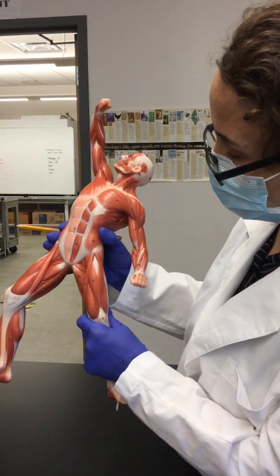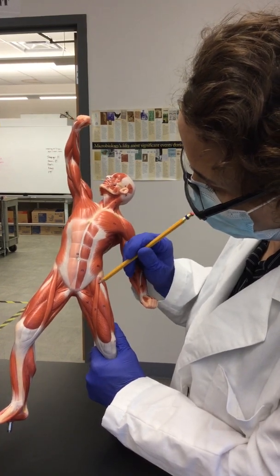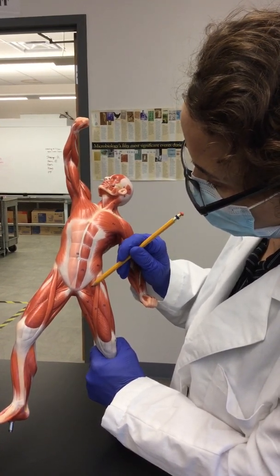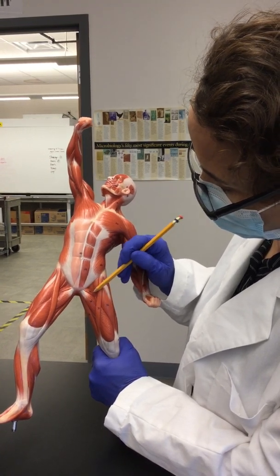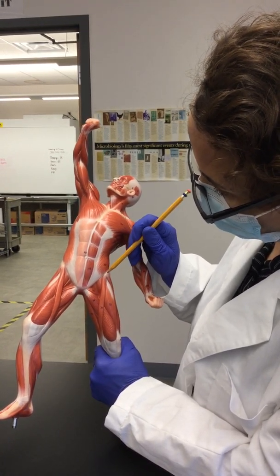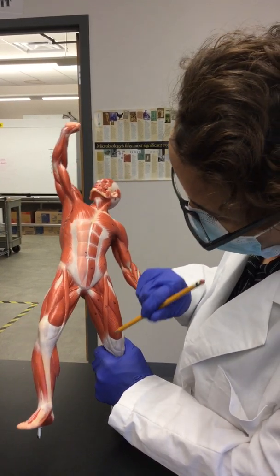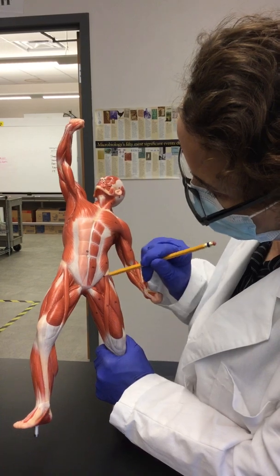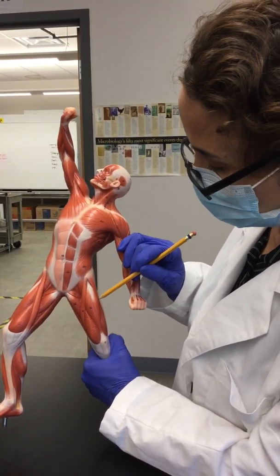Now anteriorly in the leg, we can see the iliopsoas in here, the pectineus, and the adductor longus. And this muscle that goes from the anterior superior iliac spine up to this medial portion of the knee, this is the sartorius. And then in here we have the quadriceps femoris.